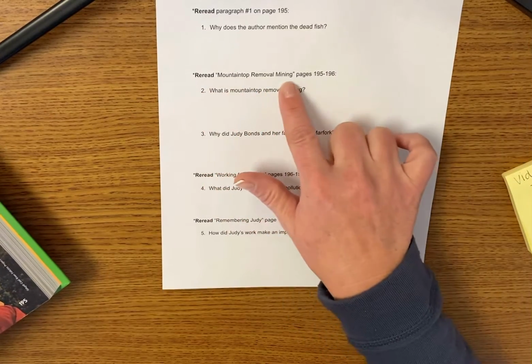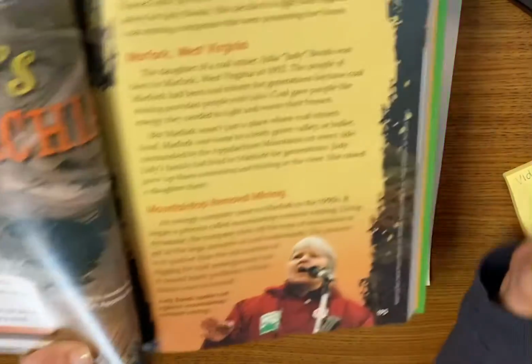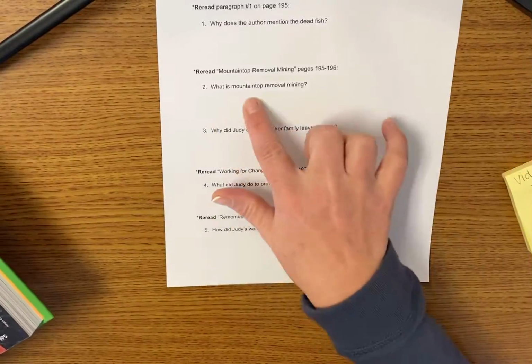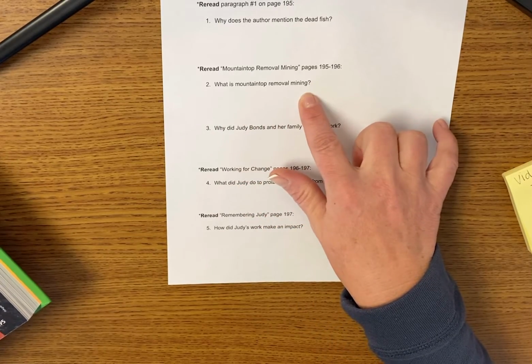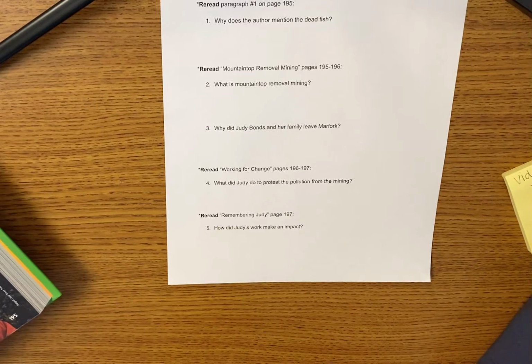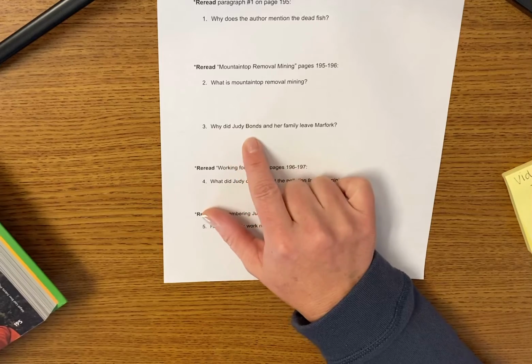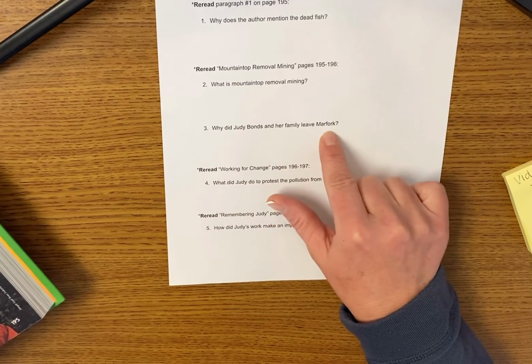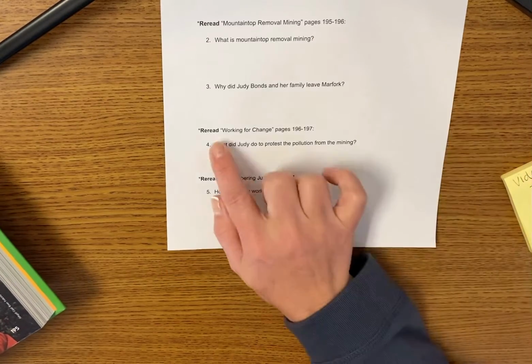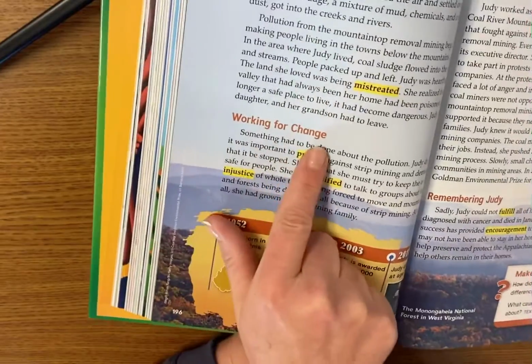Reread mountaintop removal mining. Okay, that's this section here, mountaintop removal mining. What is mountaintop removal mining? Okay, so you're going to reread it twice, maybe 3 times, to figure out what that is and why did Judy Bonds and her family leave Norfolk. Okay, and then you're going to reread the section working for change. Okay, that's this here, working for change. Goes on to the next page.